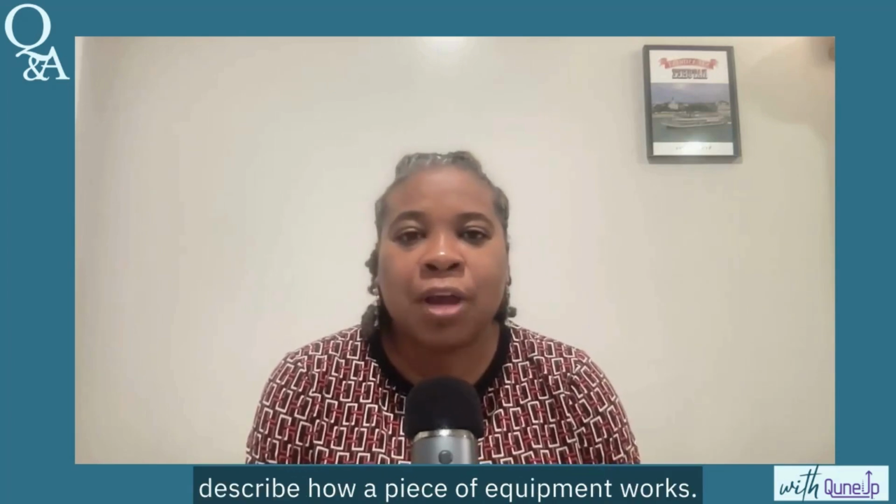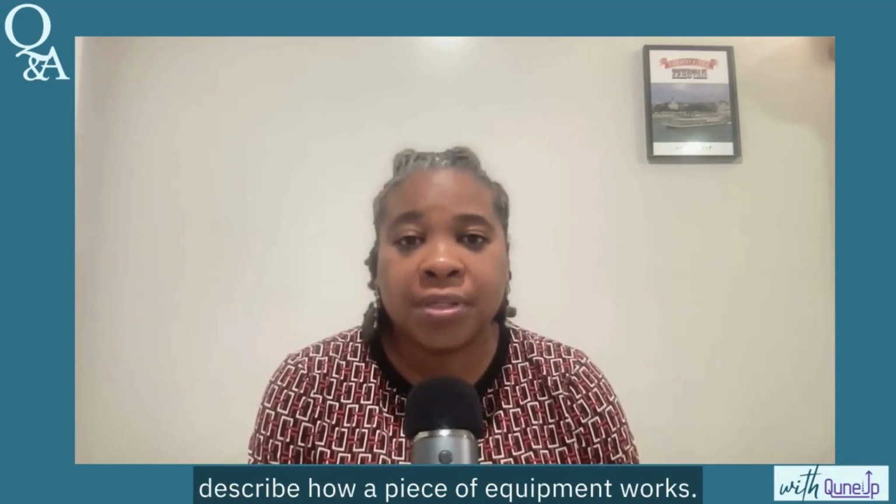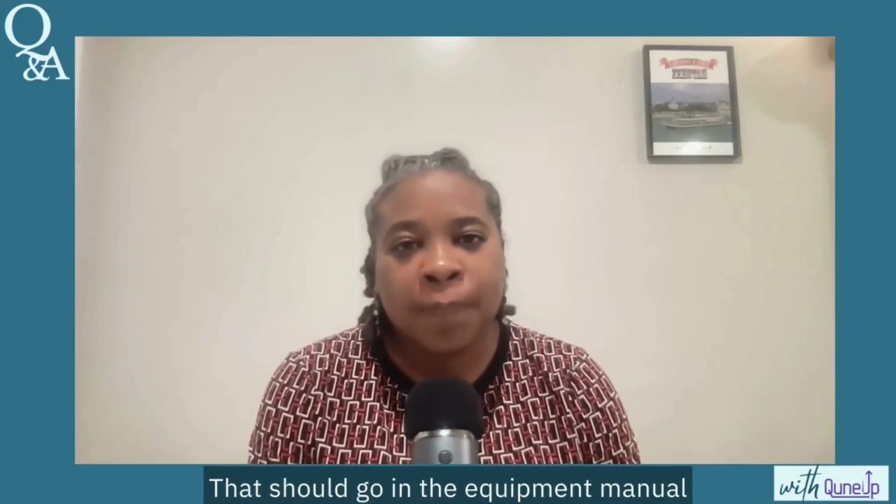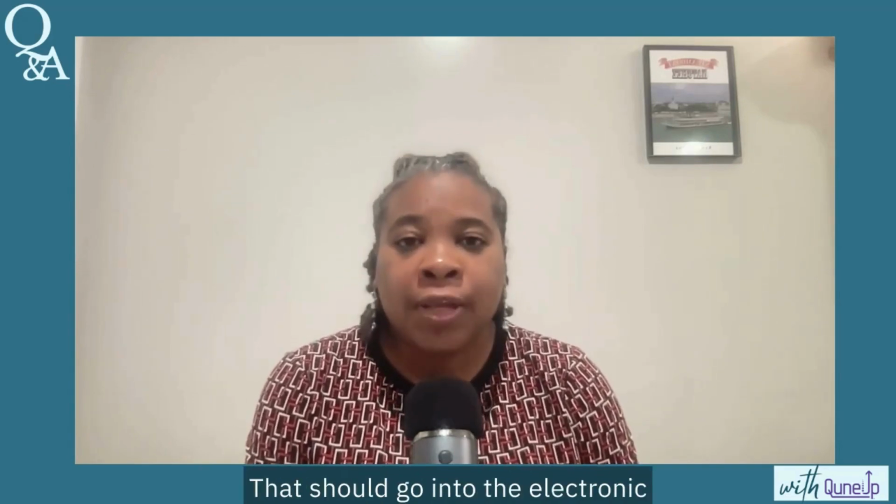Another thing, an SOP is not the place to describe how a piece of equipment works. That should go in the equipment manual or other maintenance record. An SOP is also not the place to document the quantities of components used during preparation. That should go into the electronic manufacturing batch record or eMBR.